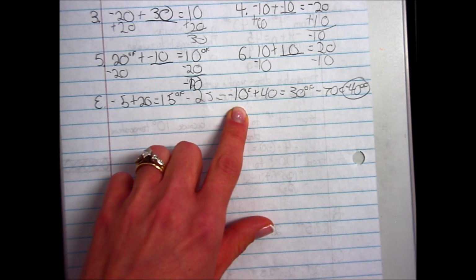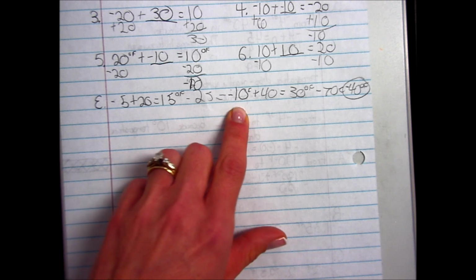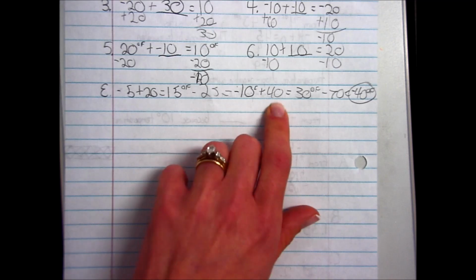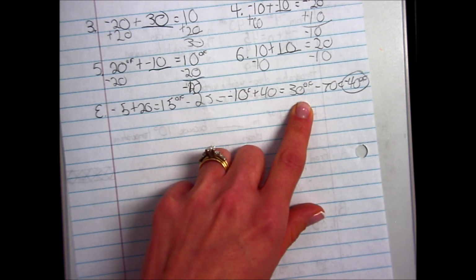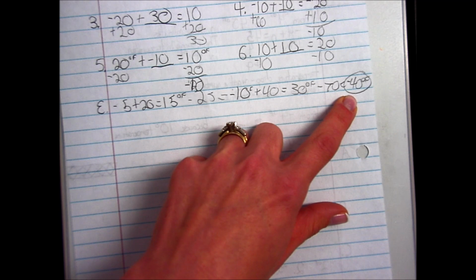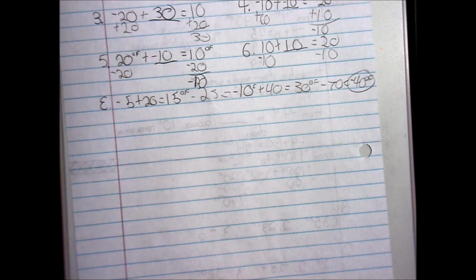A heat wave the next day increased the temperature 40 degrees. So then we added 40, got back to 30. But an Arctic wind overnight decreased the temperature 70 degrees. So then 30 minus 70 ends up with the temperature at -40. Good job.